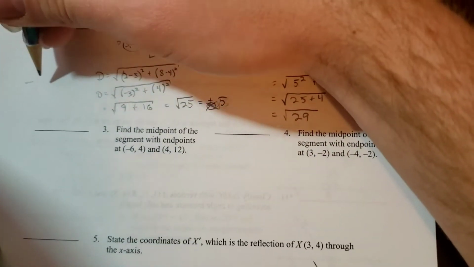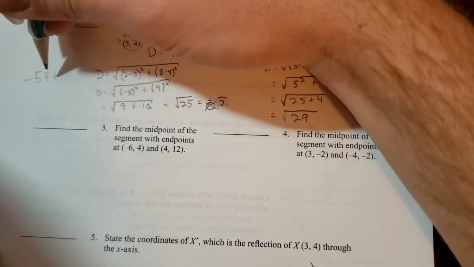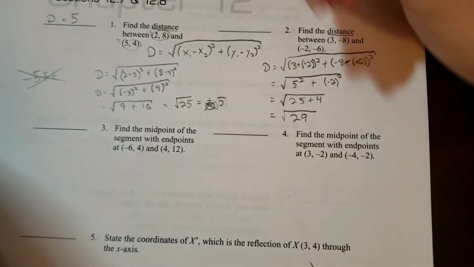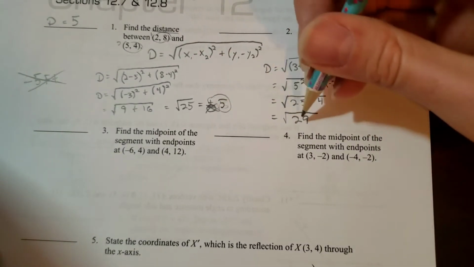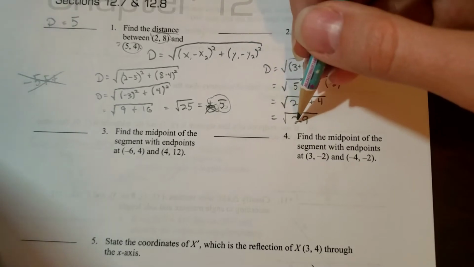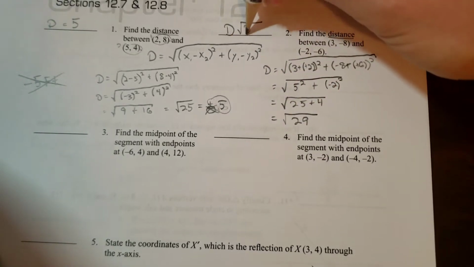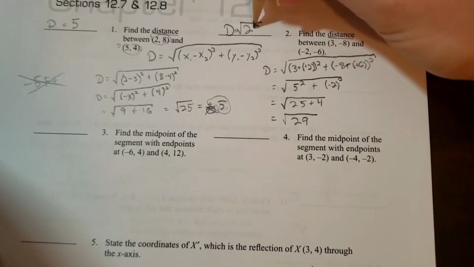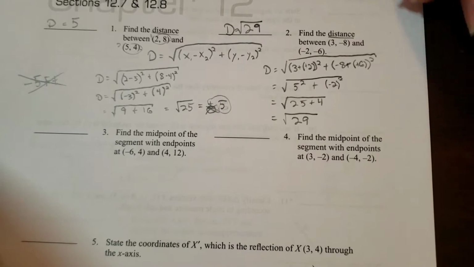Right? You can't walk negative 5 feet. You just can't do that. So we're only going to address the positive one. So although this would be plus or minus the square root of 29, our distance is just going to be the positive square root of 29. Okay?